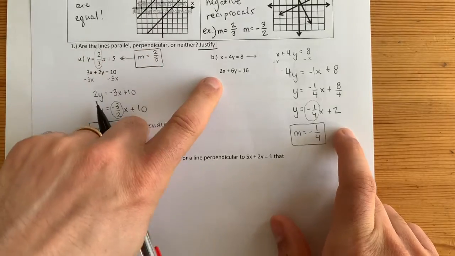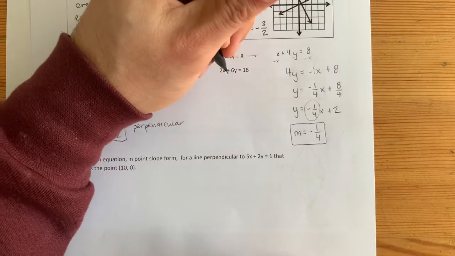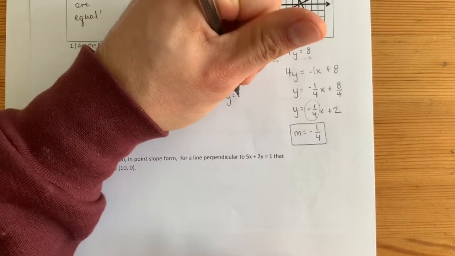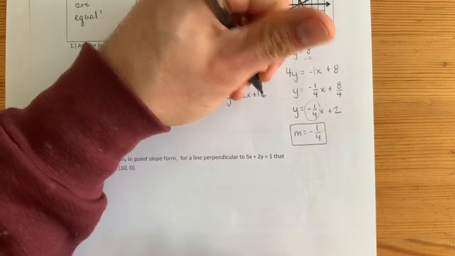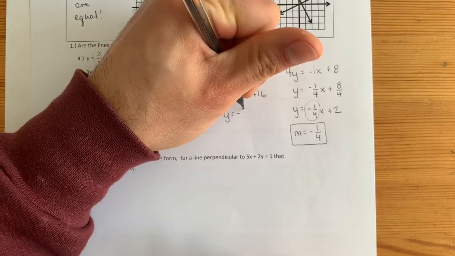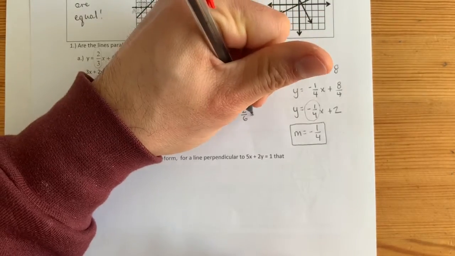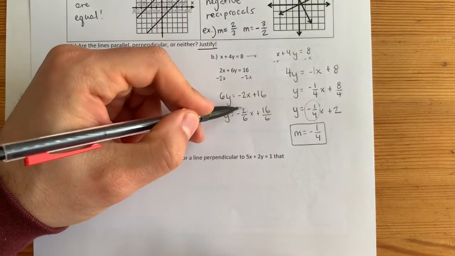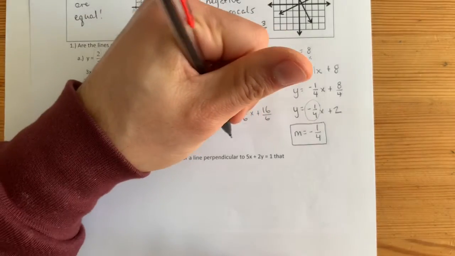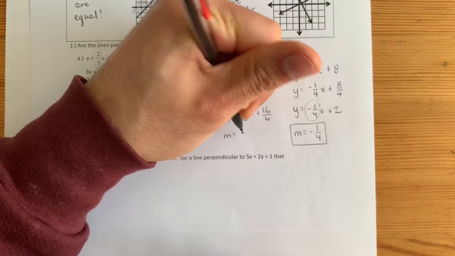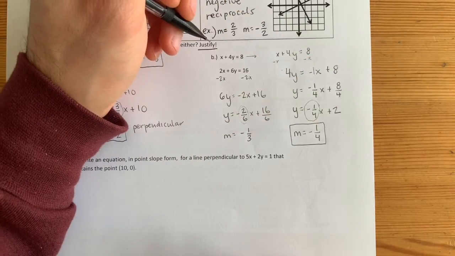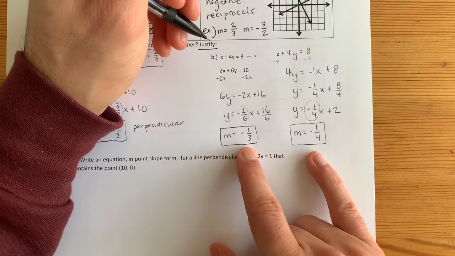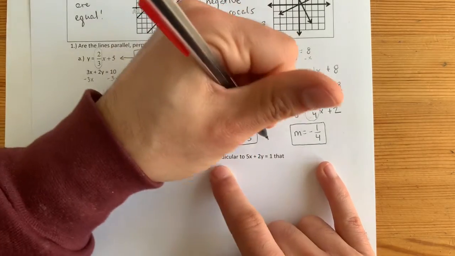Now the next line, I cannot see the slope until I solve for y. So I subtract 2x. Divide everything by 6. And I need to reduce this. This is my m, but I need to reduce it. So it's m equals -1/3. And it turns out that these are neither, they're not related.